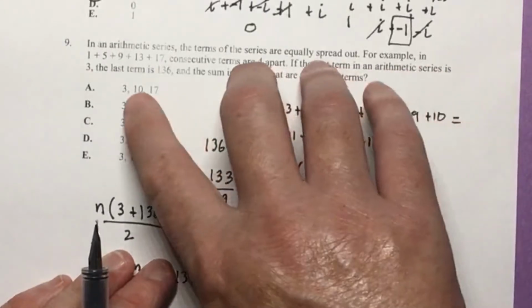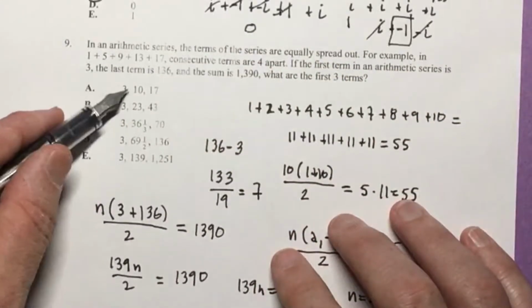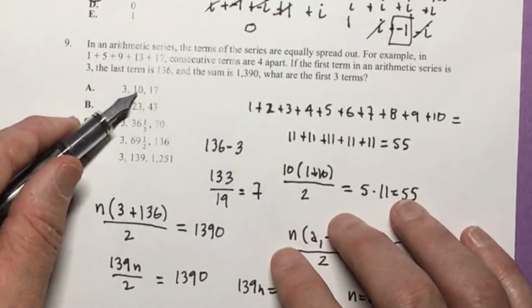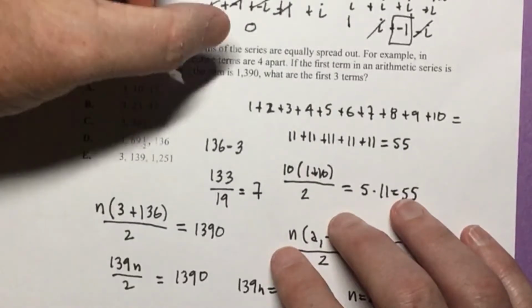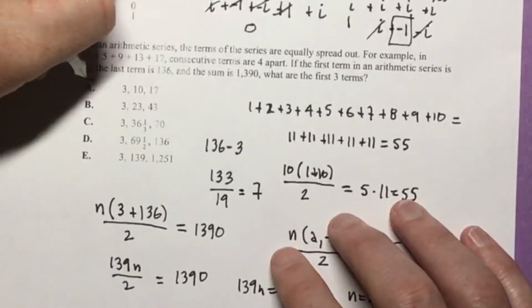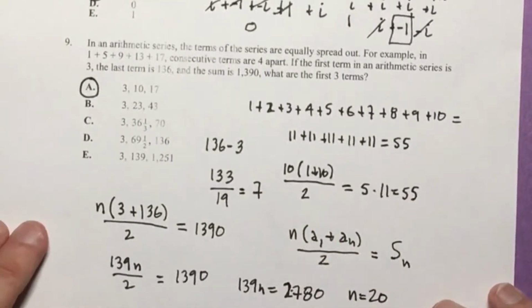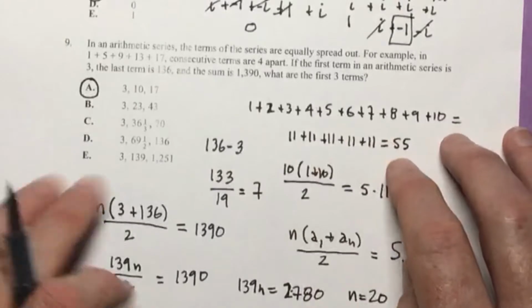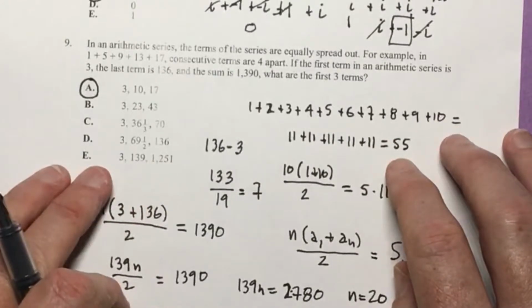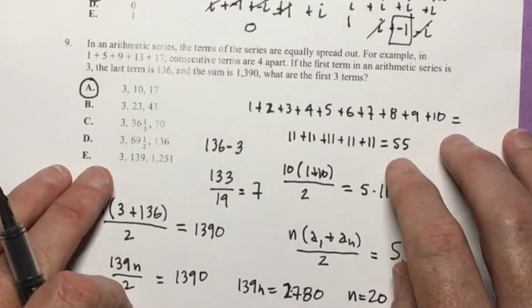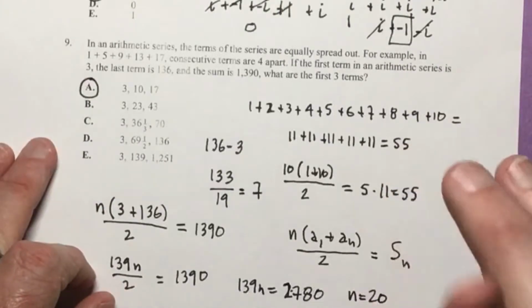So if my first term is 3, my next term will be 3 plus 7, which is 10, and 10 plus 7, which is 17. So the answer is A. There we go. That one's kind of tricky. You've got to understand how arithmetic series work.